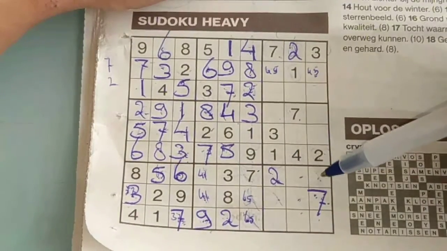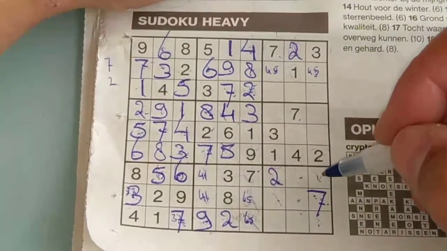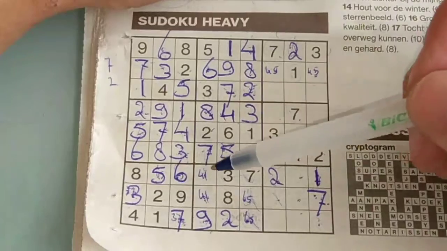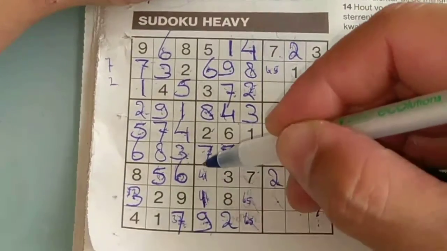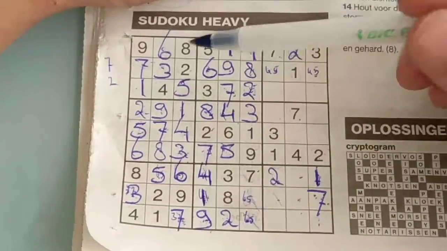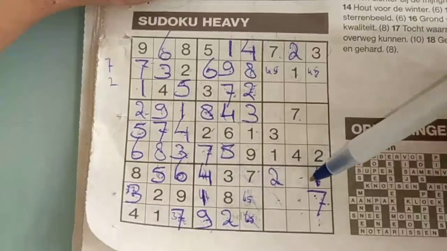So in the last column, the only 2 places for the 1 here or there, but I see here 1. No 1 there. 1 should be there. 4 and 1 are left. We have a 1 now, so no 1 there. 1 should be here, and the 4 goes there. And all the 1s are used, I can see.